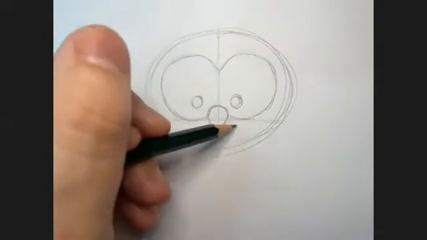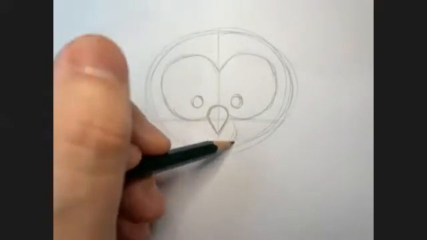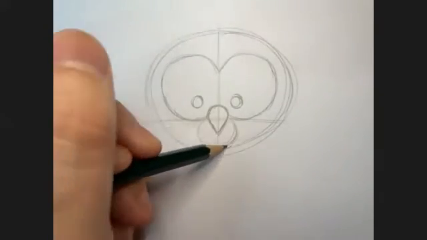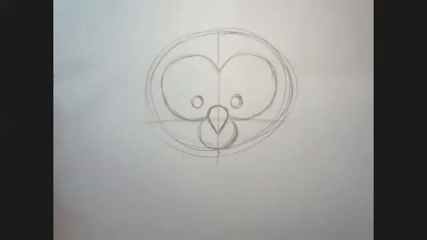Next, I'm going to draw a little curve or a circle shape under the beak. That's going to be another little frilly bit.